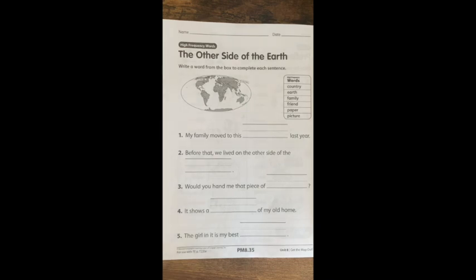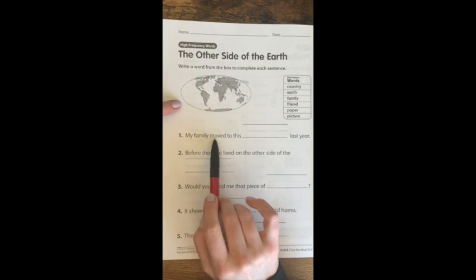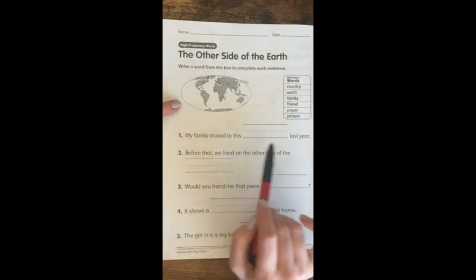Okay, so on this page we're going to be using some of our high frequency words to fill in the blank spots in each sentence. So we have country, earth, family, friend, paper, and picture. Let's read number 1. My family moved to this blank last year.